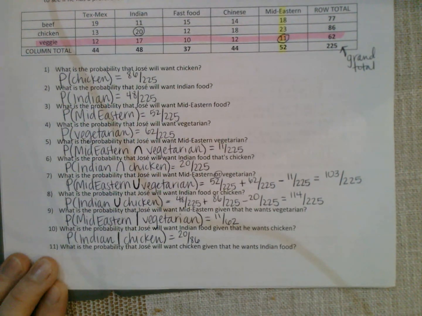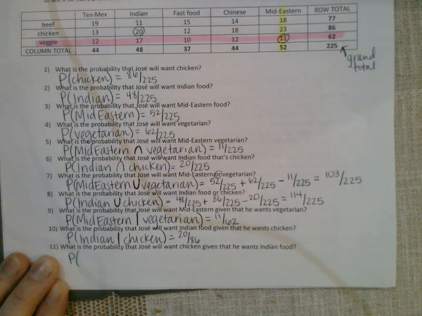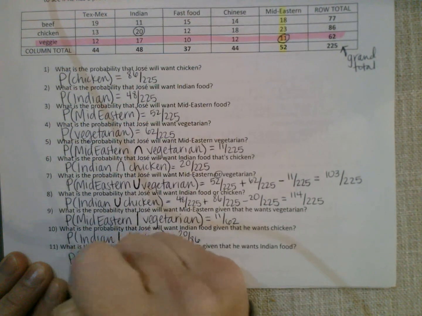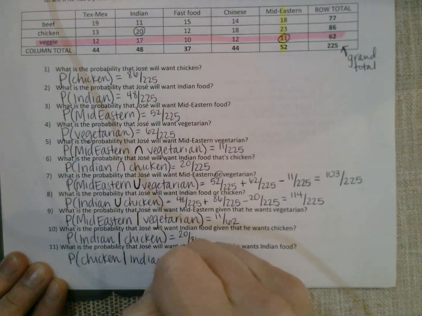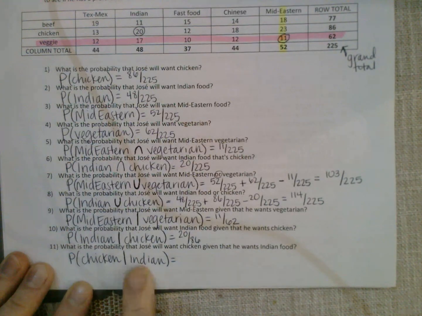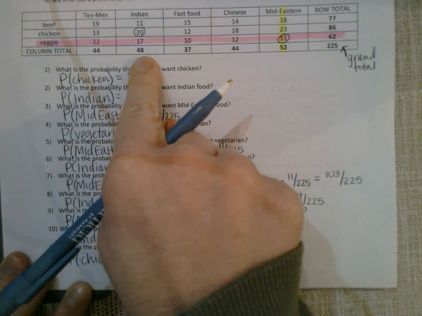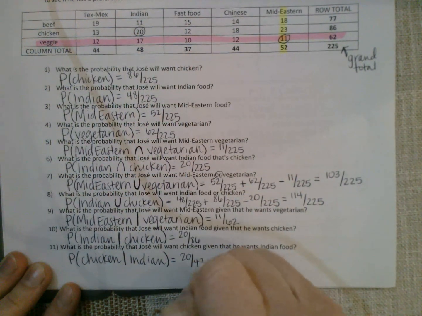And then number 11, what is the probability Jose will want chicken given that he wants Indian food? Sounds kind of similar to number 10, so let's make sure that we see the difference. Now we're looking for the probability that he wants chicken. So that goes first, and I'm given that it has to be Indian food. So if I'm given that it has to be Indian food, then I'm using the total 48. And out of those 48, 20 of them are chicken. So my probability there is 20 out of 48.